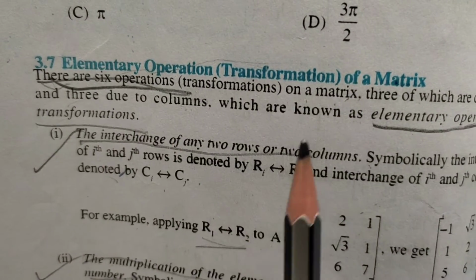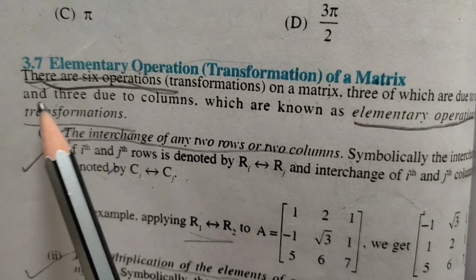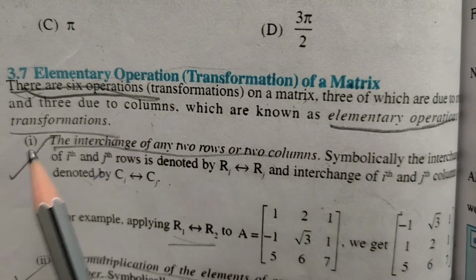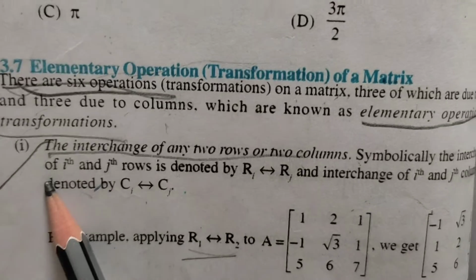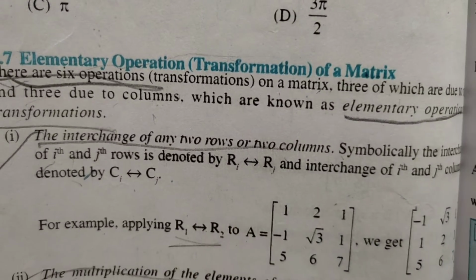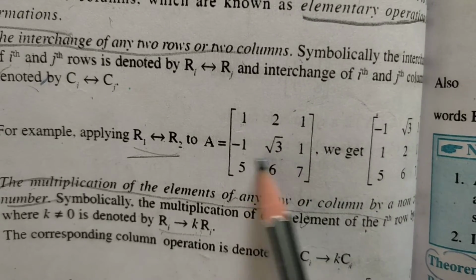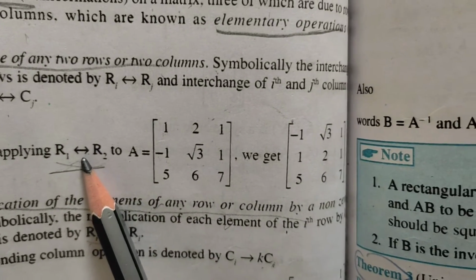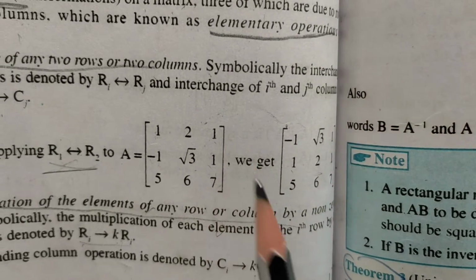There are 6 operations on a matrix, with the help of rows and with the help of columns. Those are known as elementary operations, or we can call it elementary transformation. The first thing is interchange of any 2 rows or 2 columns. So you can interchange the first row by the second row and the second row by the first row. That is what they have written here: first row is taken as second row and second row is taken as first row.